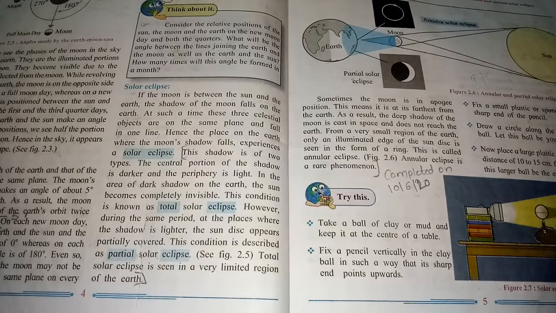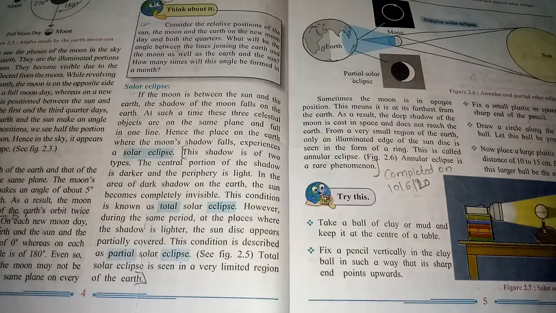This shadow is of two types: the central position of the shadow is darker and the periphery is lighter. In the area of dark shadow on the earth, the sun becomes completely invisible. If we can't see the sun, if it becomes invisible, that is called a total solar eclipse.